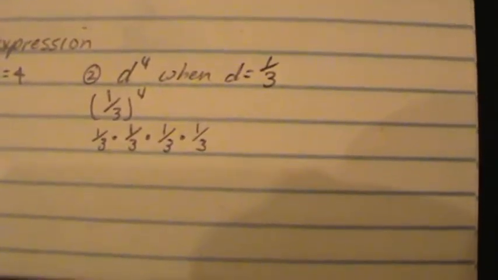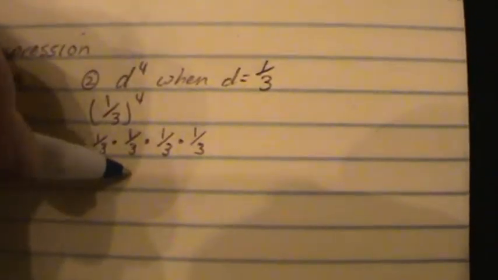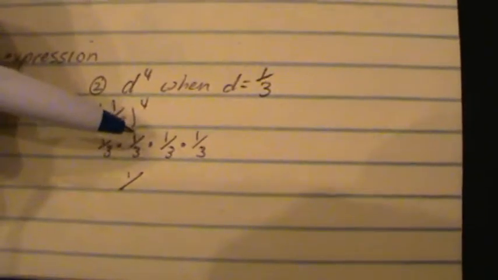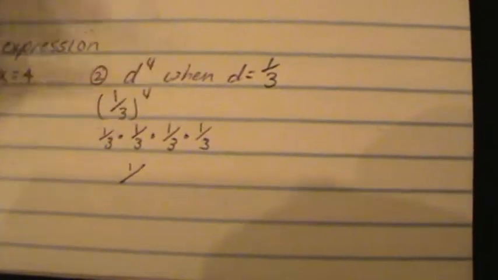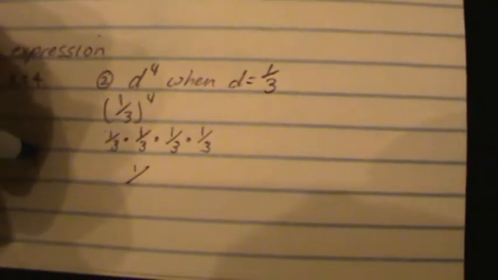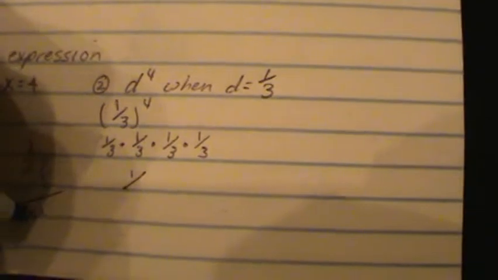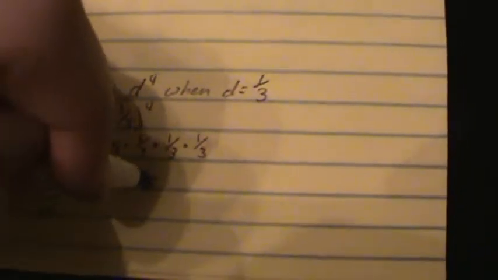If you remember multiplying fractions, all you do is go across and multiply. 1 times 1 times 1 times 1 is 1. Then I have 3 times 3, which is 9. 9 times 3, which is 27. And 27 times 3 would be, let me see here, 21, carry a 2, 3, 6, 8. So your answer here would be 1/81.